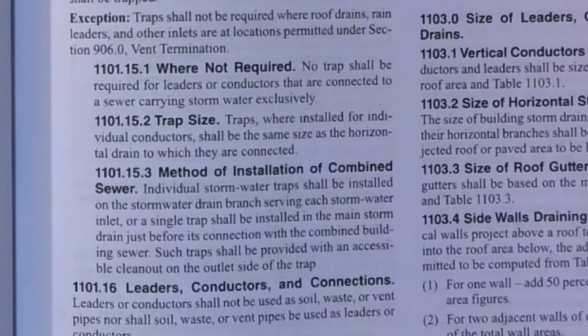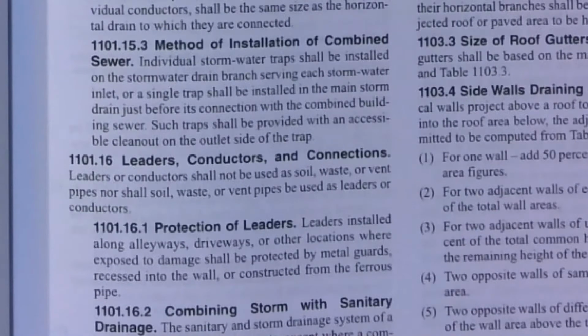Method of install of a combined sewer. Individual stormwater traps shall be installed on a stormwater drain branch serving each stormwater inlet, or a single trap shall be installed in the main storm drain just before its connection with the combined building sewer. Such traps shall be provided with an accessible cleanout on the outlet side of the trap. Leaders, conductors, and connections. Leaders or conductors shall not be used as soil, waste, or vent pipes, nor shall soil, waste, or vent pipes be used as leaders or conductors.